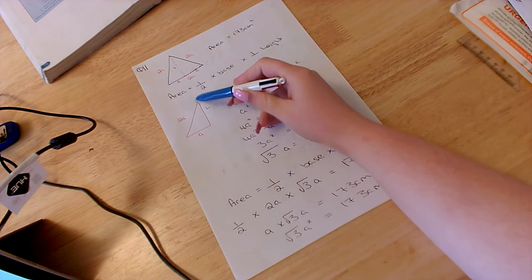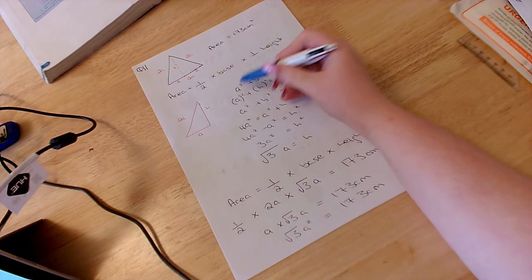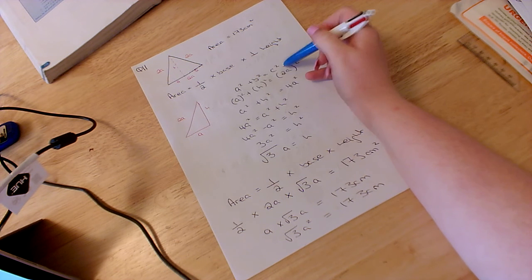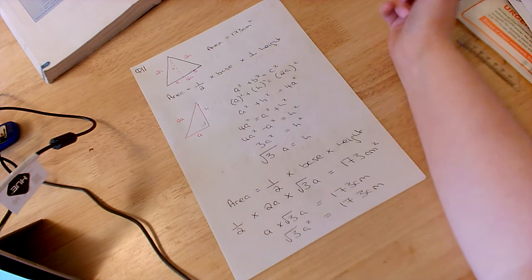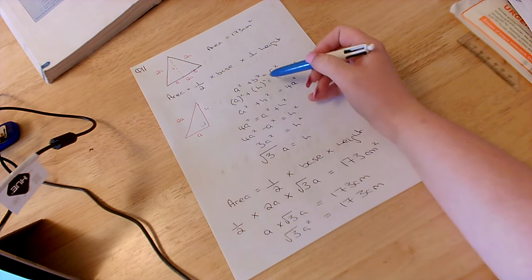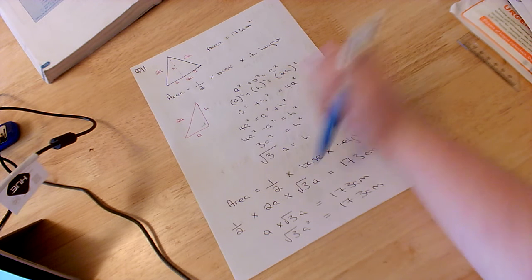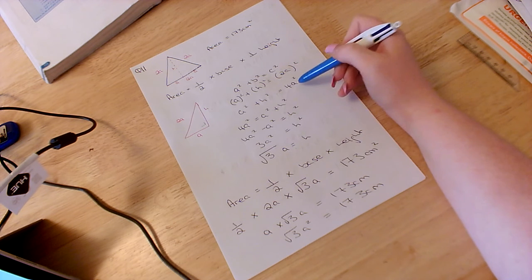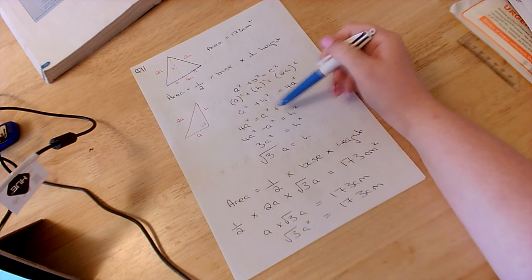So Pythagoras' theorem is going to come into play here. I have A squared plus B squared is equal to C squared. Okay, so this is my right angle, so the side opposite the right angle is C squared. So I have A squared plus H squared, my B being the height, and that's equal to C squared, which is 2A squared. So I have A squared plus H squared is equal to 4A squared. I just moved things around.